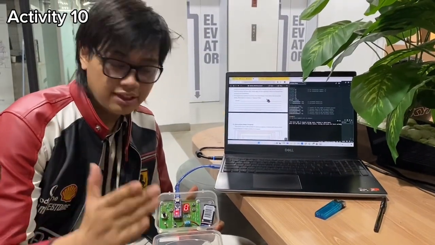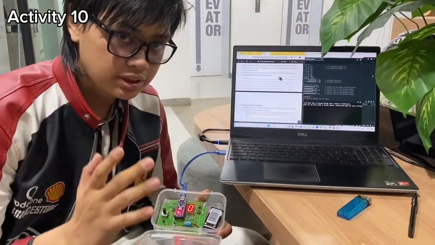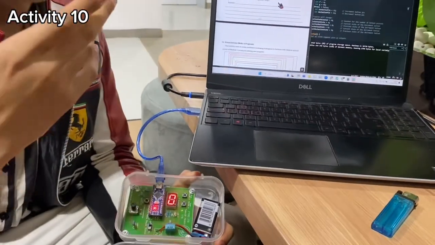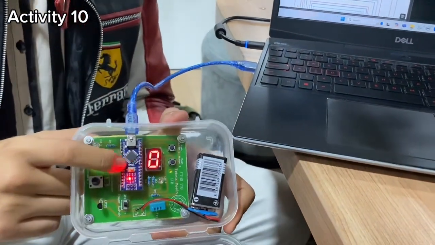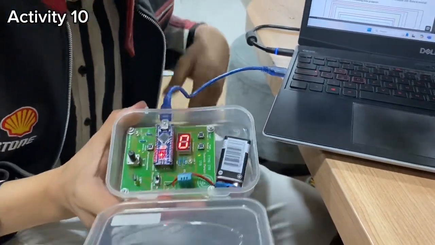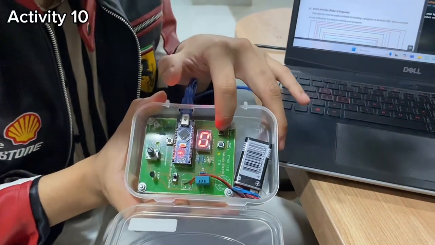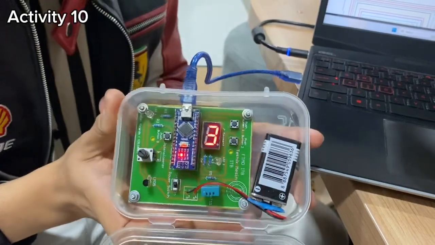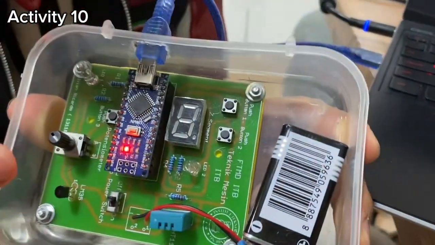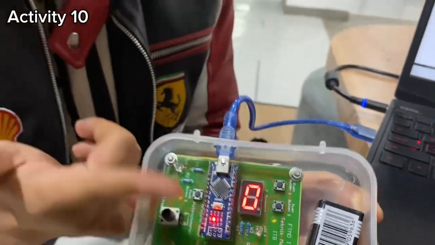For activity 10, it's pretty much the same. We use the same code as activity 6, but this time we use the reset button on the Arduino Nano. If we push the button 3 times, we can see that the value increases. And then if we press the reset button, the value goes back to 0.